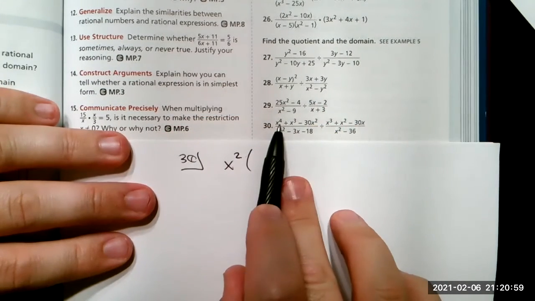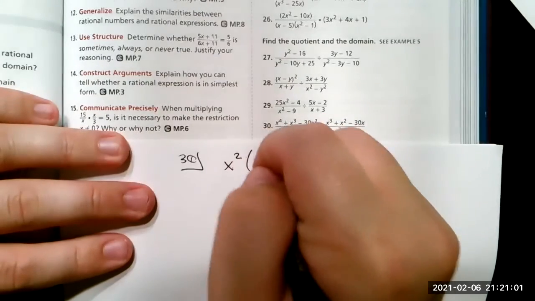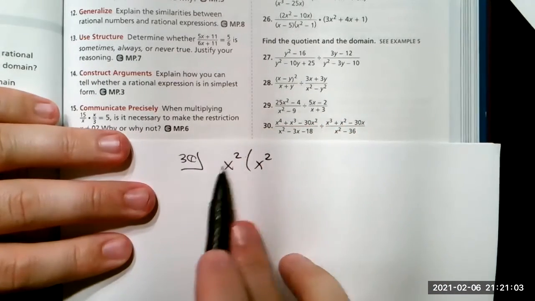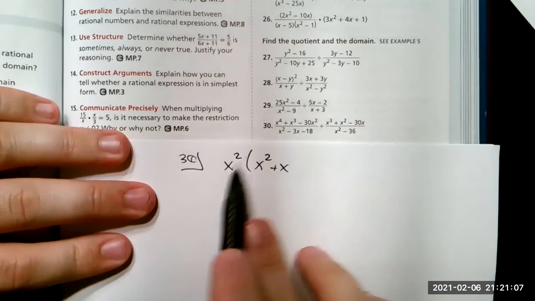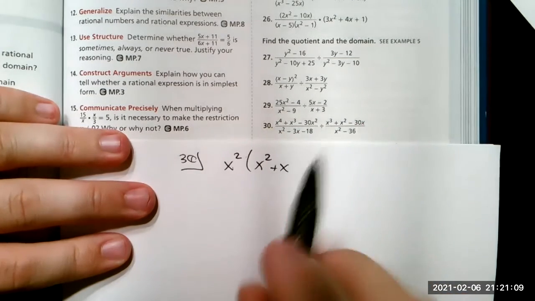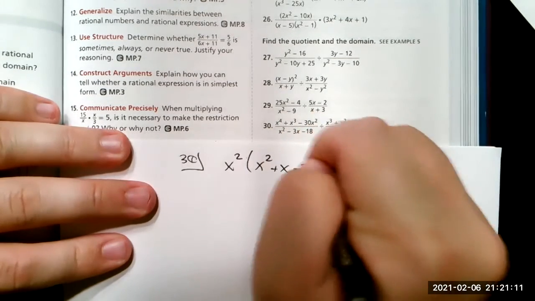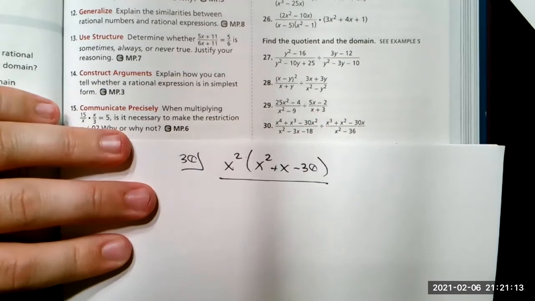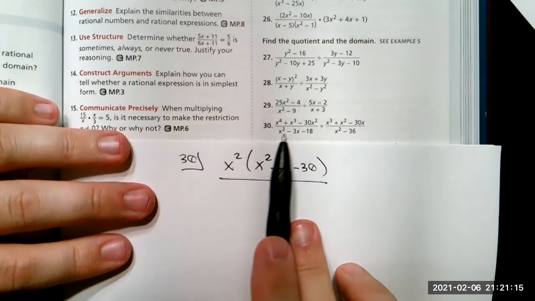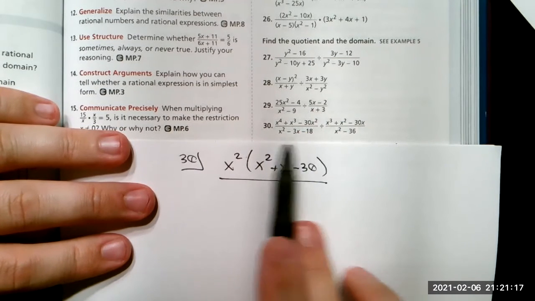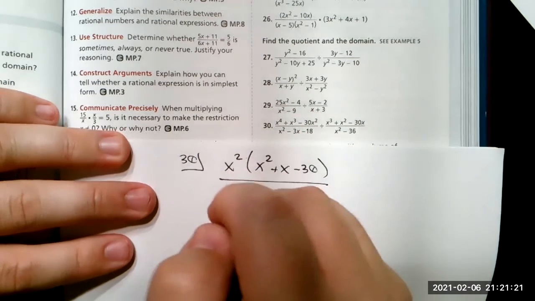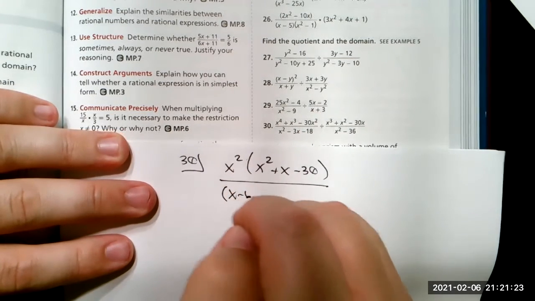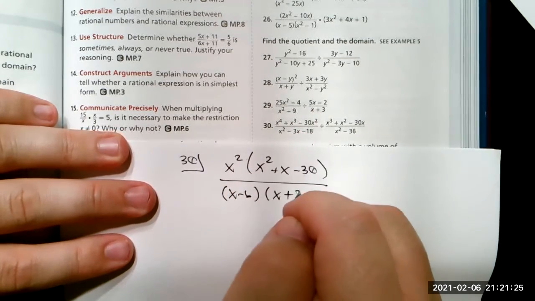So if I had 4 x's and I took 2 of them away, I'll have 2 left over. If I had 3 x's and I took 2 of them away, I'll have 1 left over. If I had 2 x's and I took both of them away, I'll just have the -30 left over. And that denominator, x squared minus 3x minus 18, if you factor that, you're going to get -6 and 3. So x minus 6 times x plus 3.